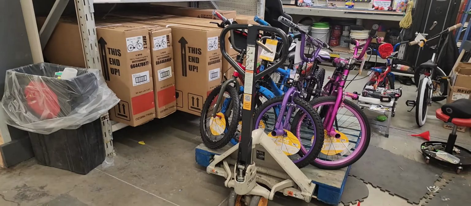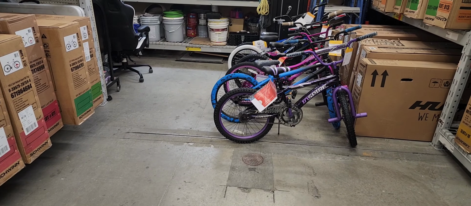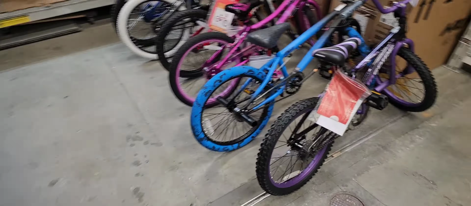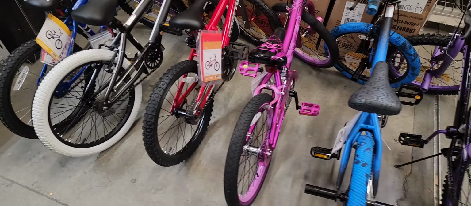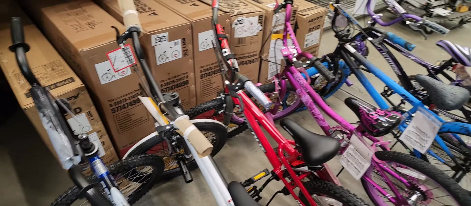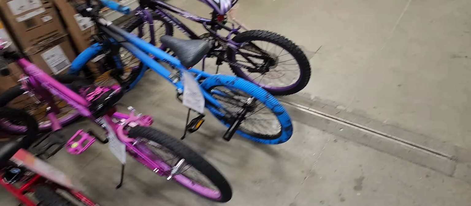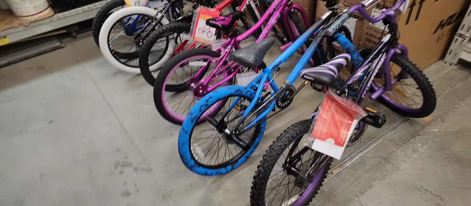A day in assembly. Well, the end of the day. Everything is organized. All the bikes that have been built, all the brakes are good. All the seats are mounted properly. All the handlebars are secure. These are the bikes that are not going to be put onto the rack today.